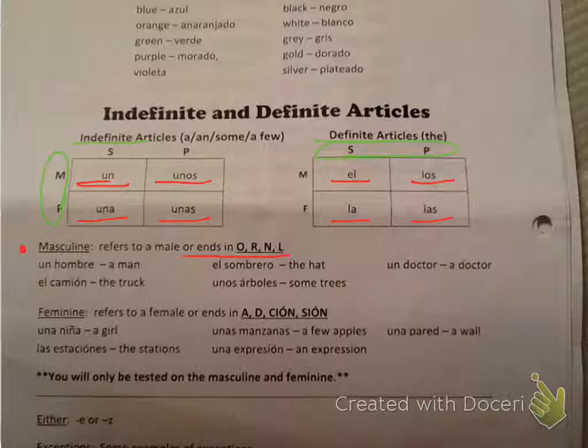So let's look at some examples. Un hombre, a man. Alright, hombre refers to man, so therefore it has to be masculine. El sombrero, the hat. Remember, sombrero here ends in O. And O is one of our masculine endings. Un doctor, a doctor. So doctor ends in R. R is one of our masculine endings. El camión, the truck. Camión ends in N, which is a masculine ending.